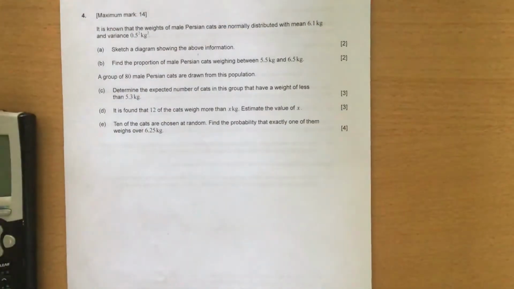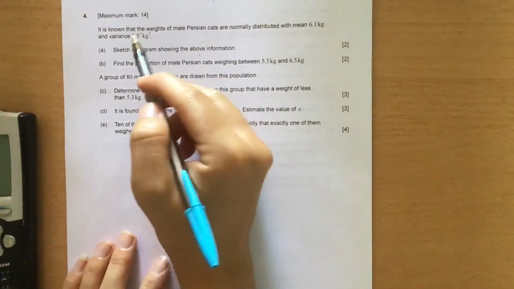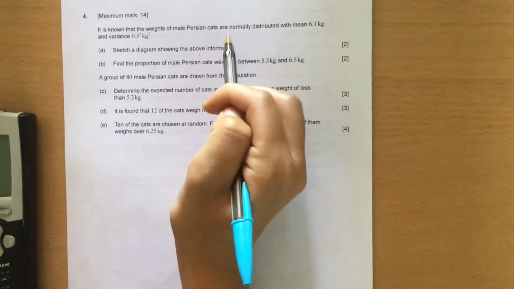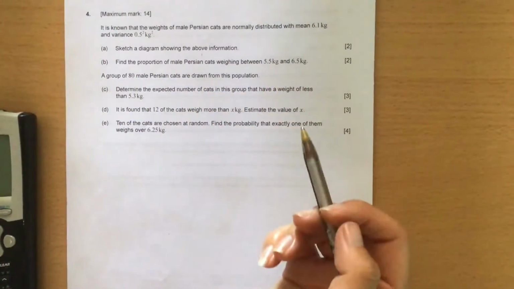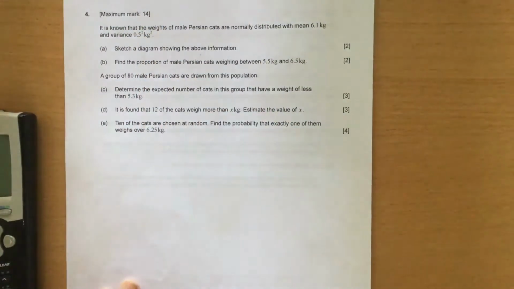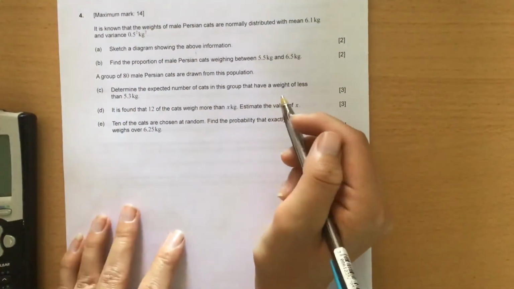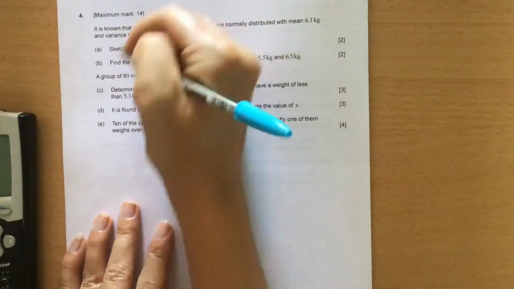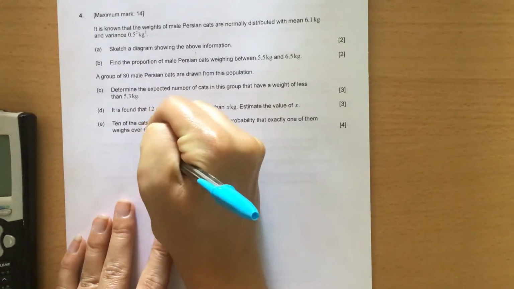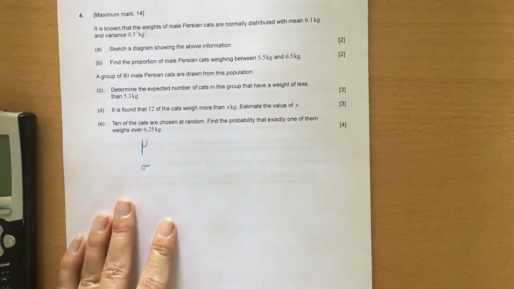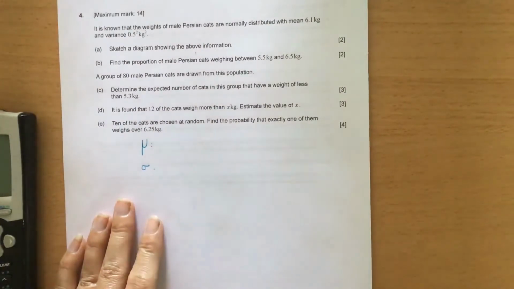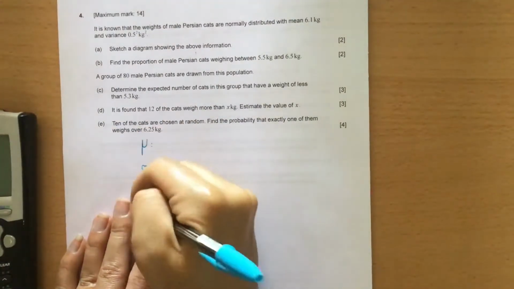So I'm going to go over this question. It is known that the weights of male Persian cats are normally distributed with mean 6.1 kilograms and variance of 0.5 squared. So this question is a little bit challenging because normally for a normal distribution you're given the mean and the standard deviation.